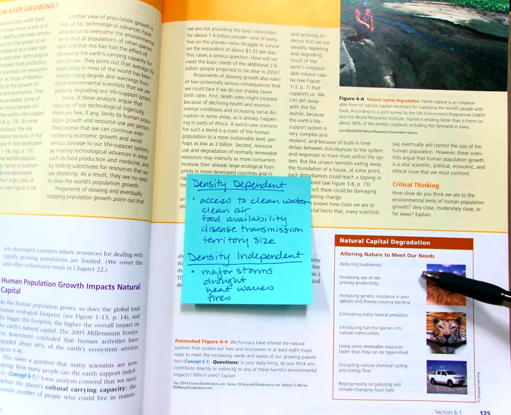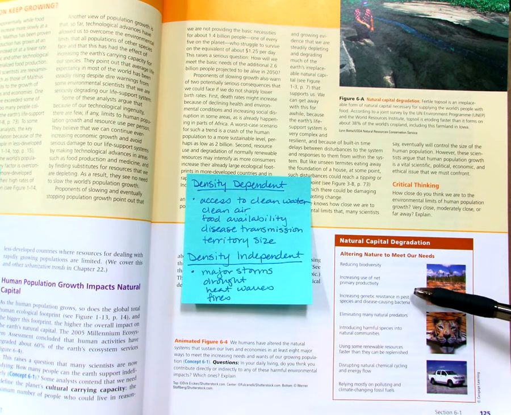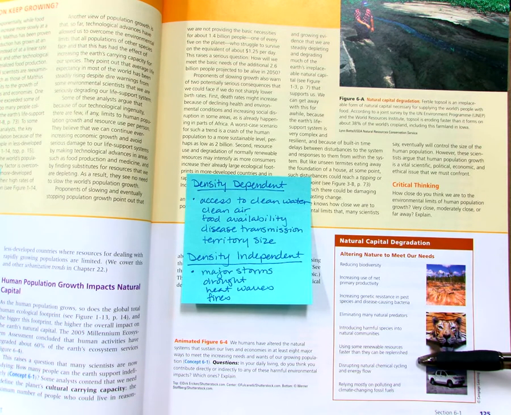So when our population is growing, remember, we alter the environment to meet our needs, to meet our resource needs, to meet our population growth. And so it's important to understand how we're degrading the natural capital that exists on the planet as we're doing such. So make sure that you understand the examples that are in this box right here.